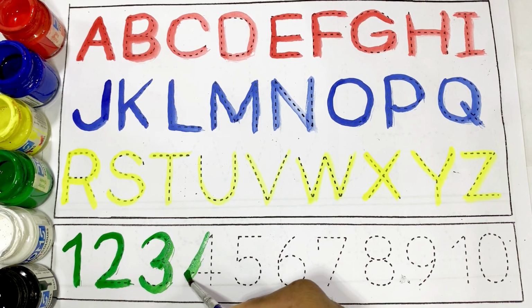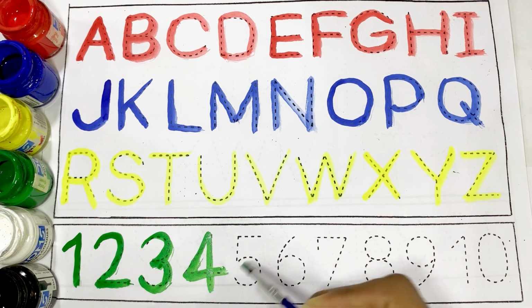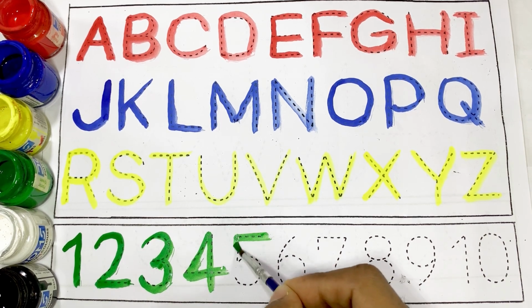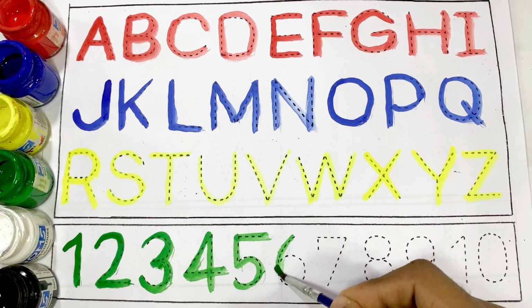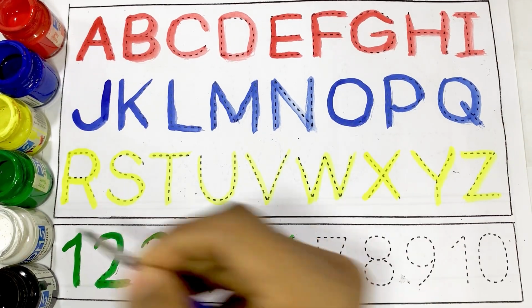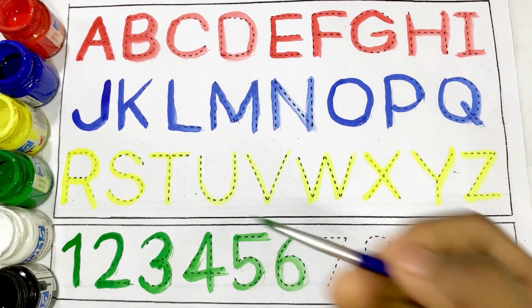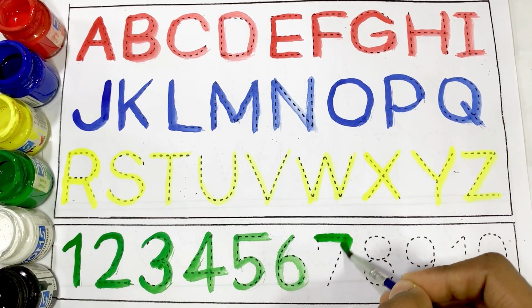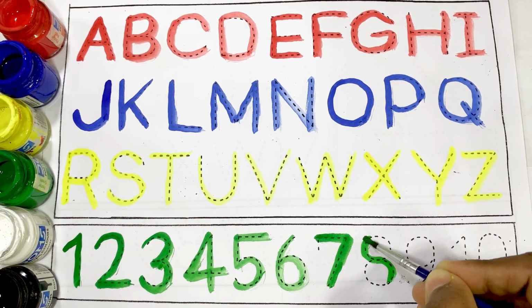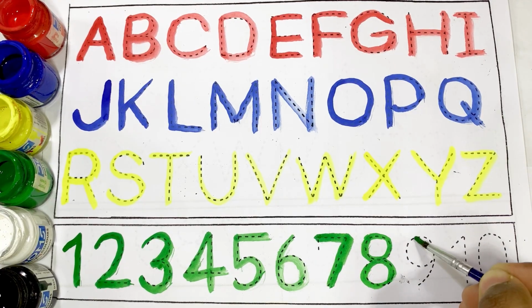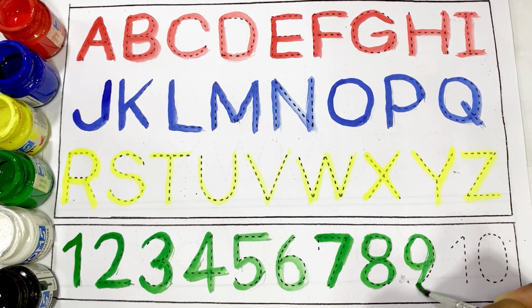This is 4. This is 5. This is 6. This is 7. This is 8. This is 9. This is 10.